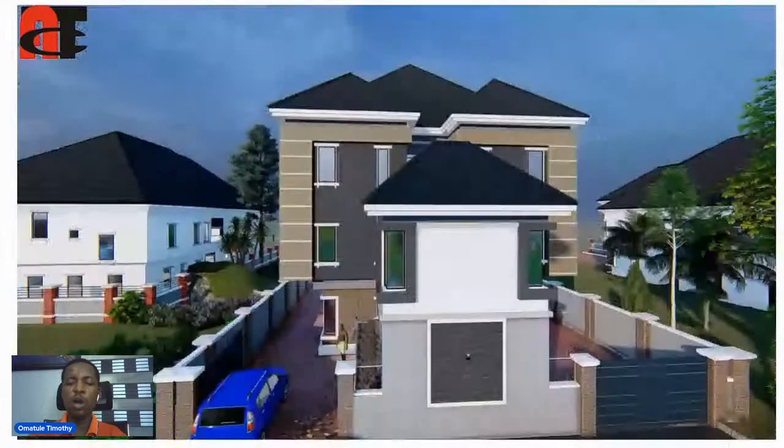This was modeled with Revit and the animation was done in Lumion. You can add life to it, add humans, add cars, add music. It's interesting. There are so many things you can add. This one I just did in a hurry, and that's why you are seeing it like that.